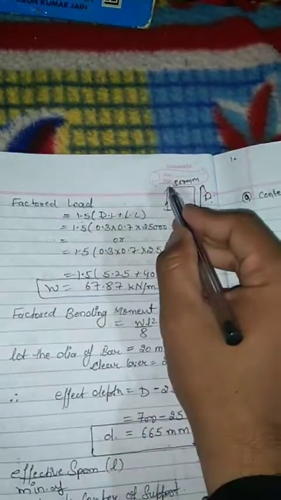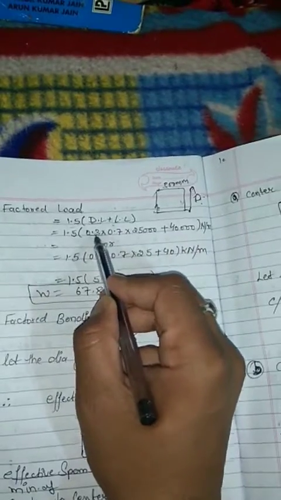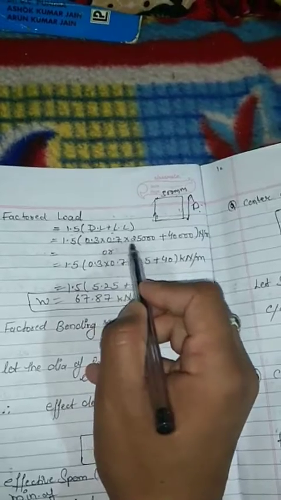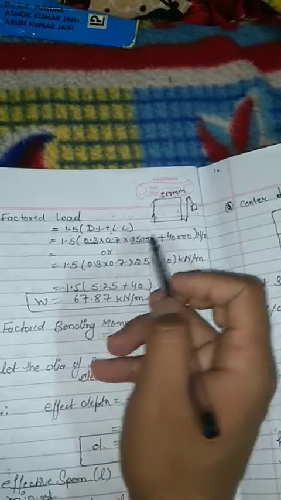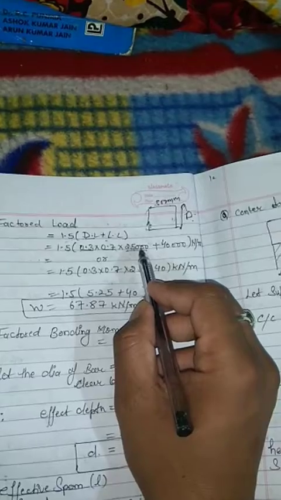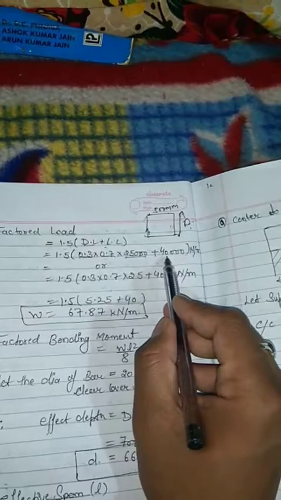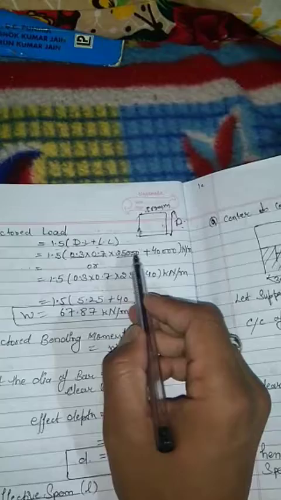The dead load will be due to this whole concrete section, so we need to calculate this. The width is 0.3 into depth 0.7, in meters, into the density of the concrete, which is 25,000 newton per meter cube. This is the density of RCC. This is the way we are going to calculate the dead weight of this concrete beam section.